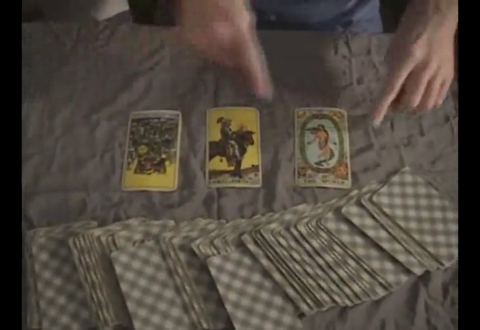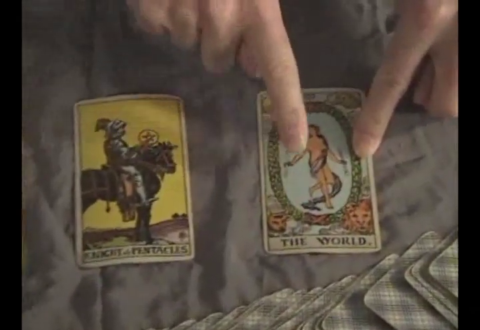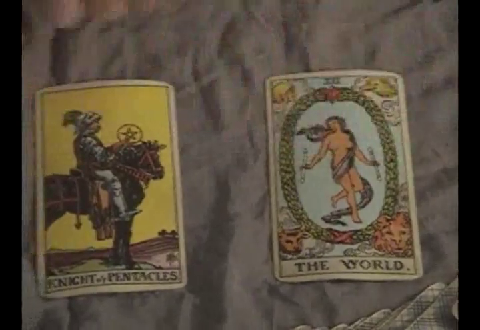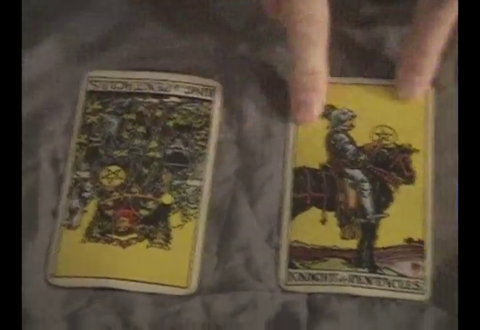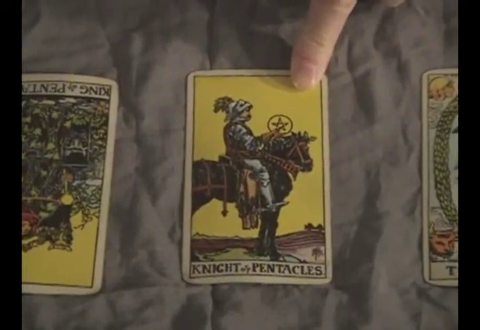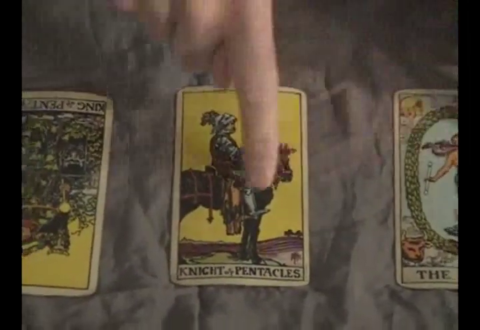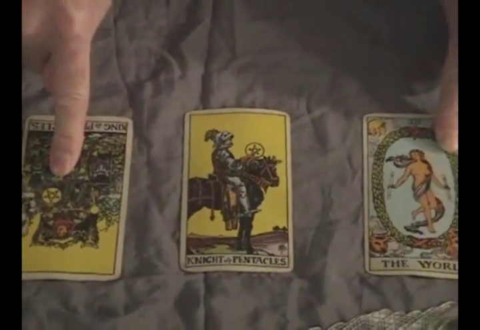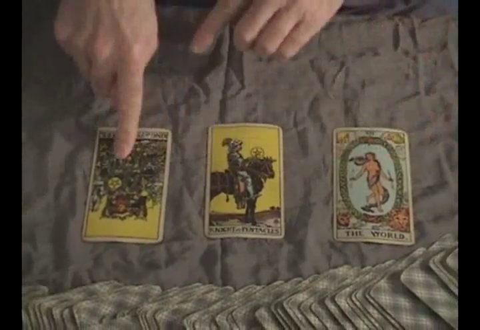So the thing is, this card on the left is upside down, so it means no. The card on the right is upright, it means yes. But the card in the middle counts for 2. And in this case, it's upside down. So this means no, no, no, yes. So the answer is no, because you've got 3 no's and 1 yes.